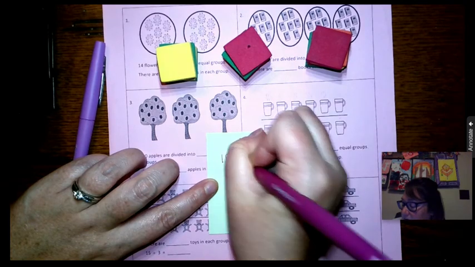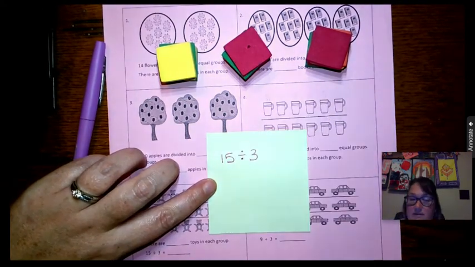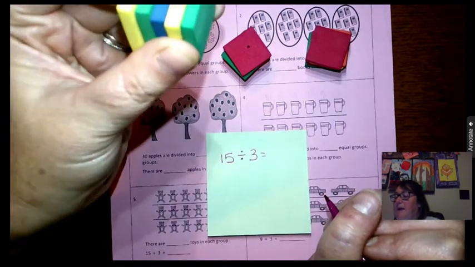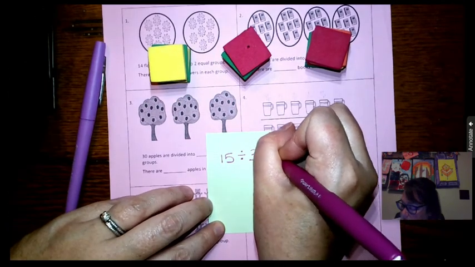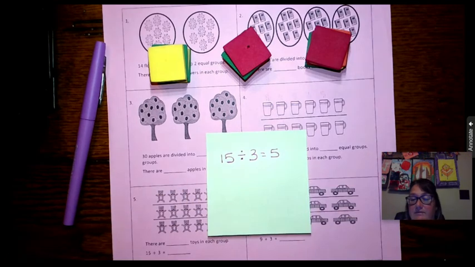Here's our division symbol, boys and girls. I divided it between my 3 friends, and each friend got an equal amount, and that equal amount was 5 lollipops. So 15 divided by 3 equals 5. What do we think? Division doesn't seem so scary when we do it like that, right?